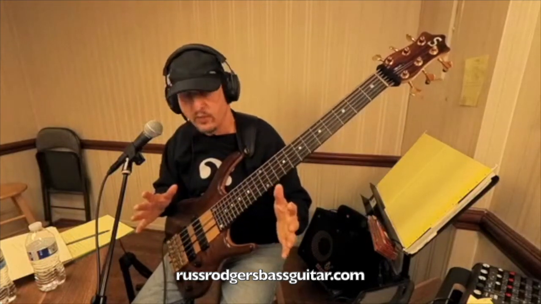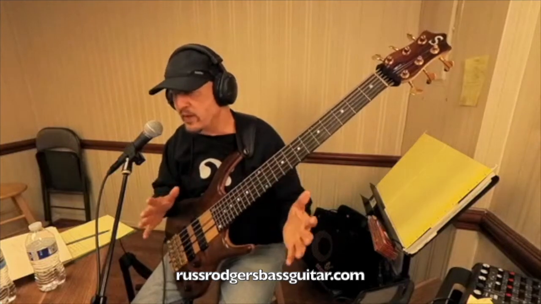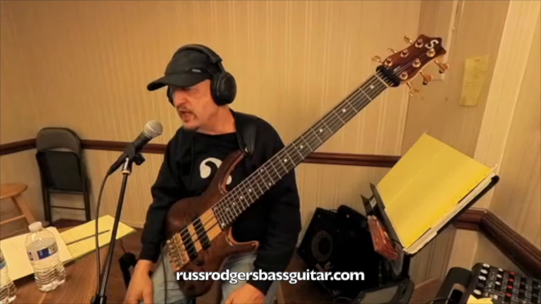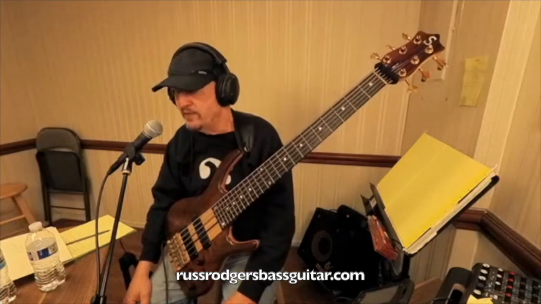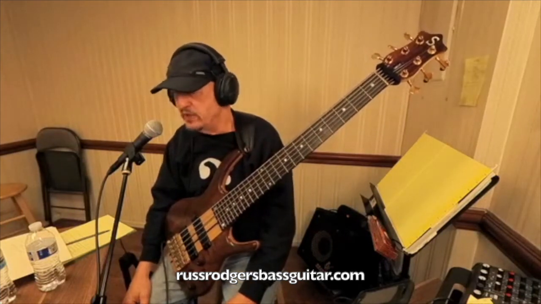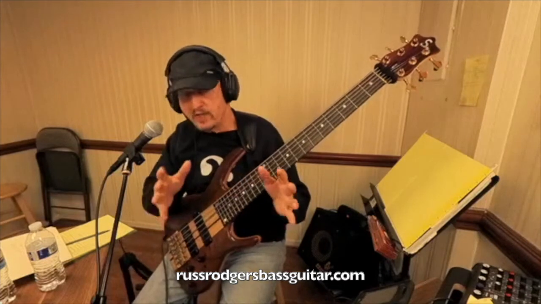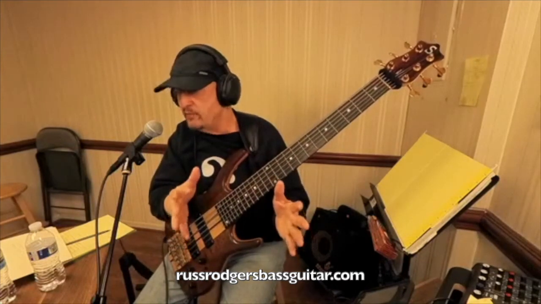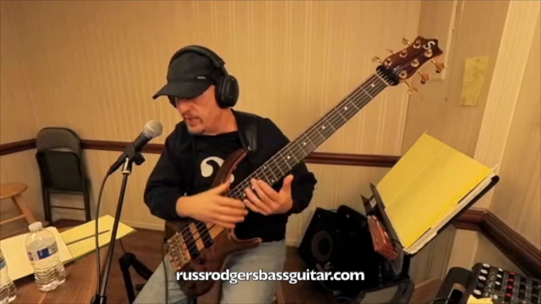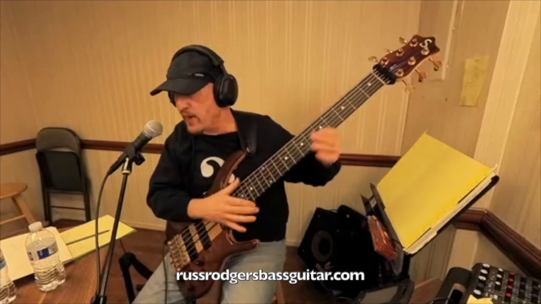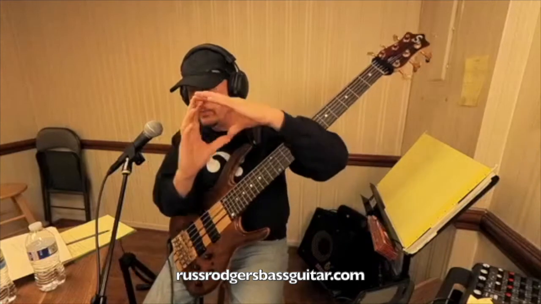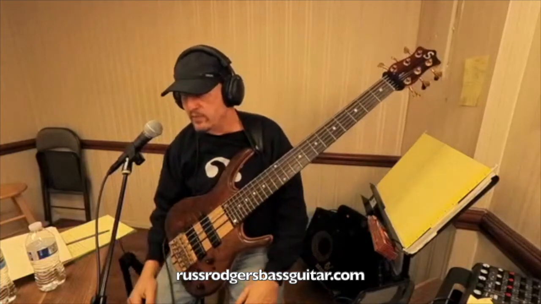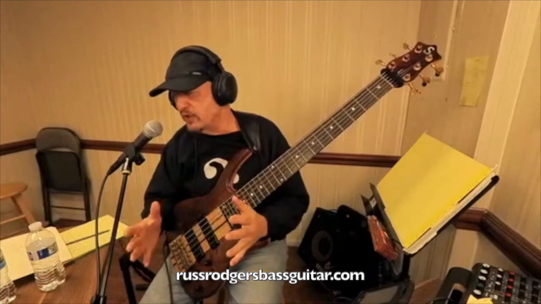In other words, all the A's are 1. But if you change the key to F, all the F's would be 1, and all the G's would be 2. So all the boxes would actually stay the same. The shapes that you're playing now are the same for every key. They'll be in a different place on the neck. If your neck was in a circle, the boxes would just spin around the circle, but they always stay in the same relationship to each other.